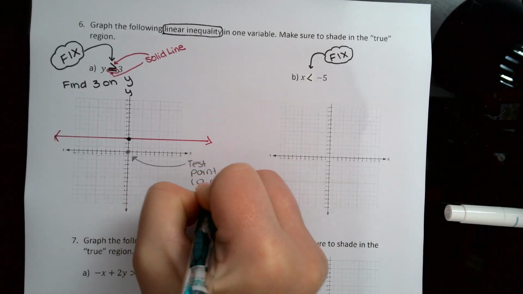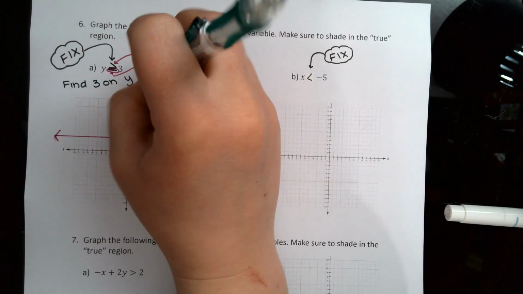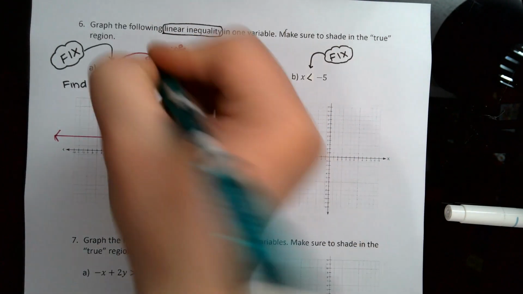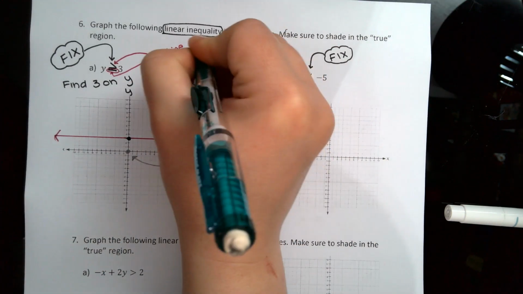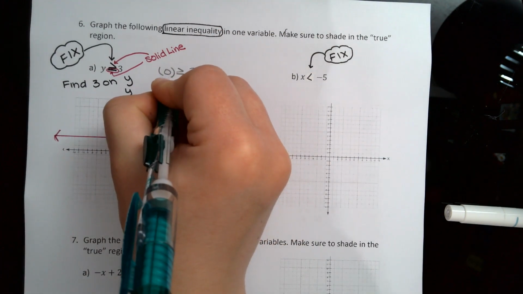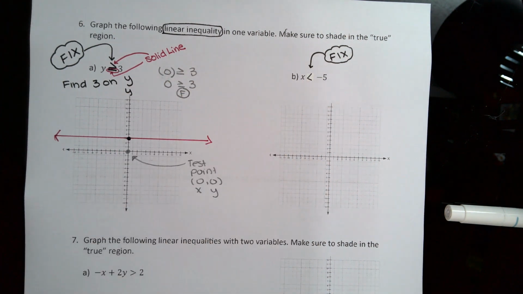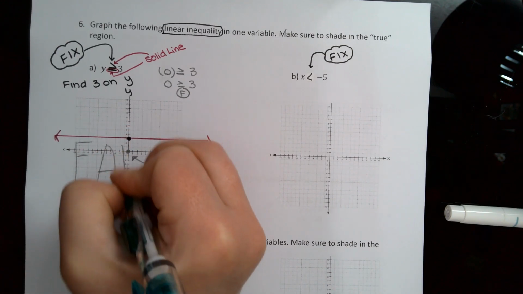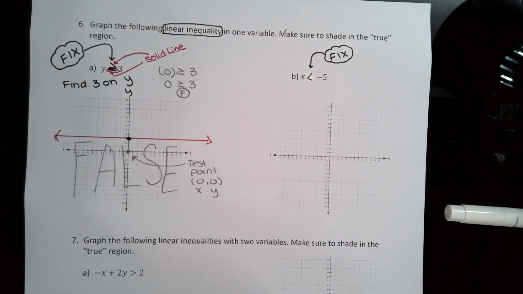Label your testing point as x comma y. We have y is greater or equal to 3. I'm going to remove y. I'm going to open for y, and I'm going to put in my y value of 0. And I'm going to ask myself, is this a true or a false statement? If you need to use a number line, that's fine. 0 is bigger than 3. This is false. So that means all of this section here is going to be your false section. And we are going to shade in, color in the other side, which is true.